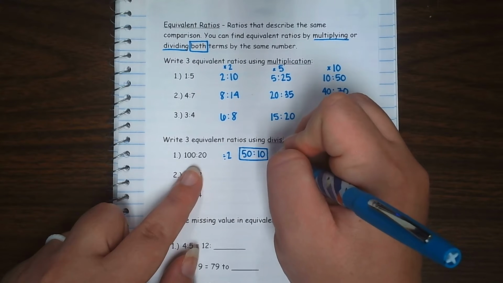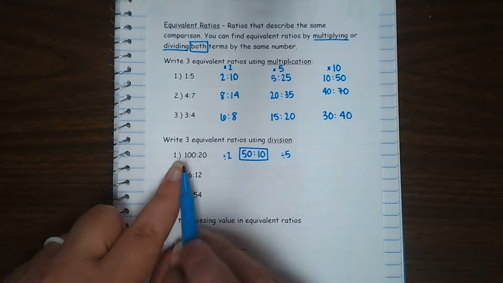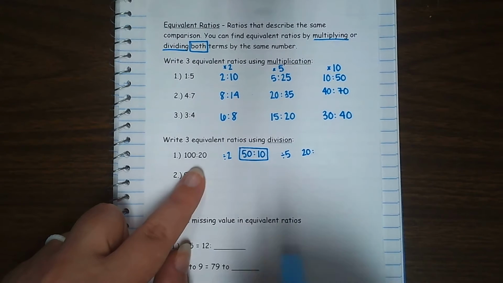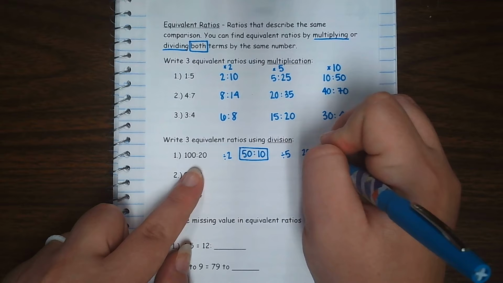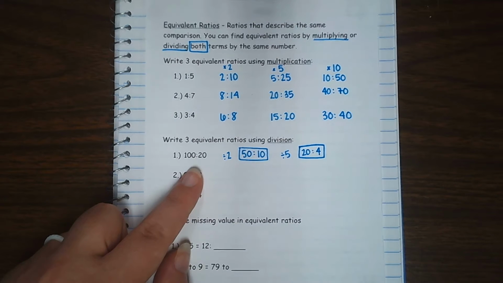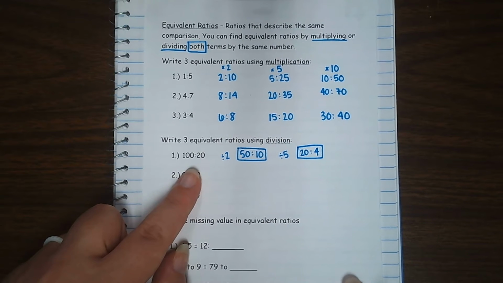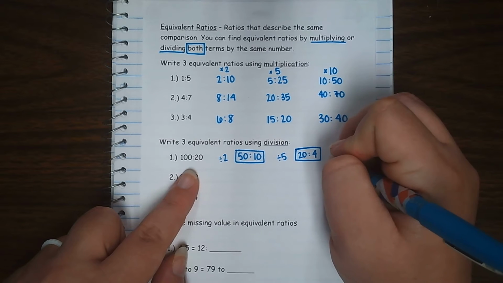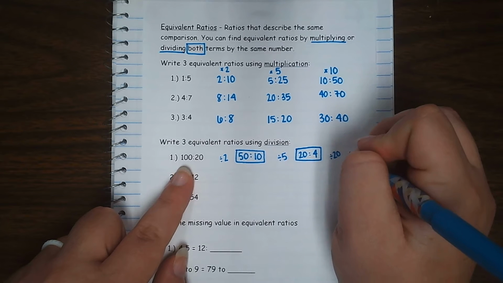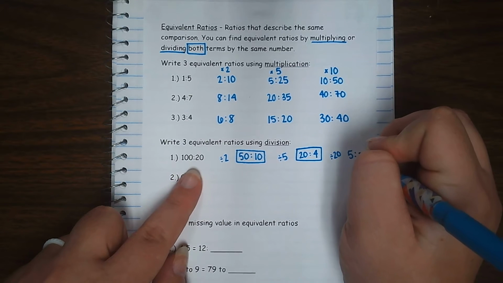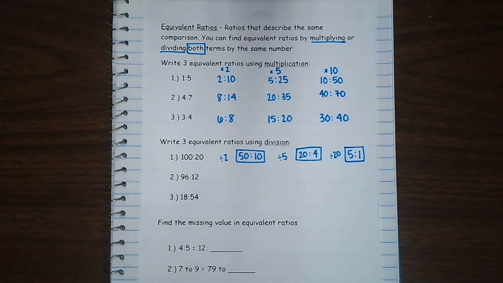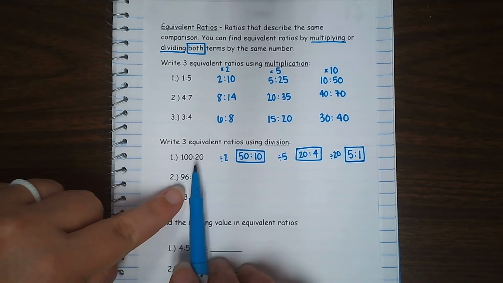I could divide these both by 5. 100 divided by 5 is 20. 20 divided by 5 is 4. If I found their greatest common factor, I could divide both of these by 20. 100 divided by 20 is 5. 20 divided by 20 is 1. All of these are equivalent to 100 to 20.